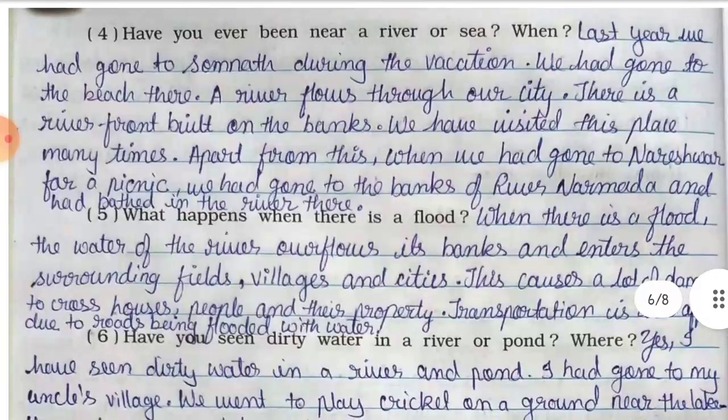Question number 4. Have you ever been near a river or sea? When? Answer. Last year we had gone to Somnath during the vacation. We had gone to the beach there. A river flows through our city. There is a riverfront built on the bank. We have visited this place many times. Apart from this, when we had gone to Nareshwar for a picnic, we had gone to the banks of river Narmada and had bathed in the river there.